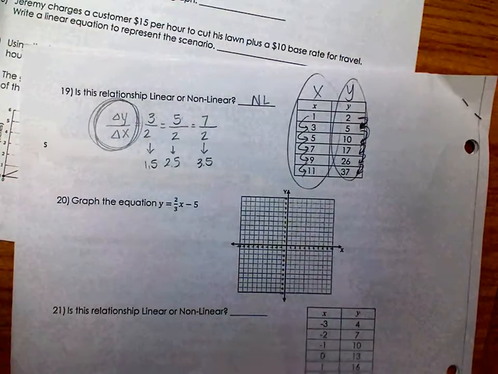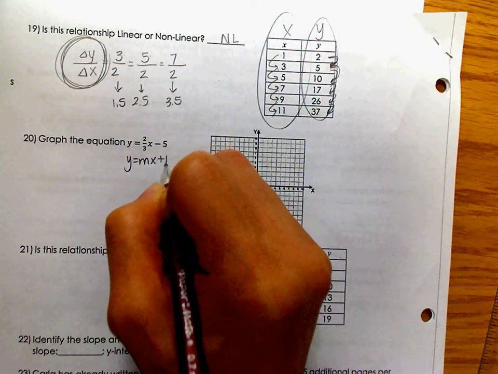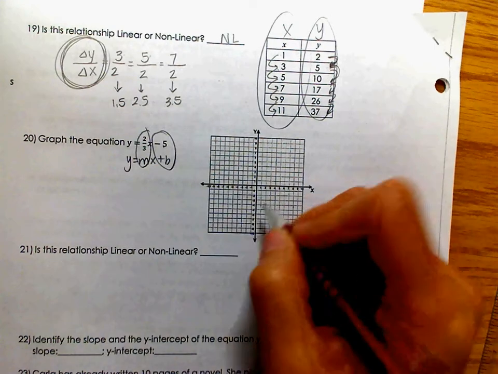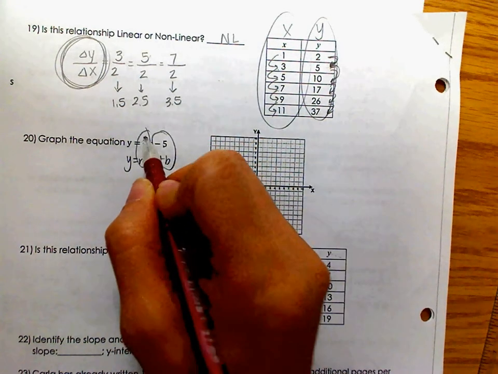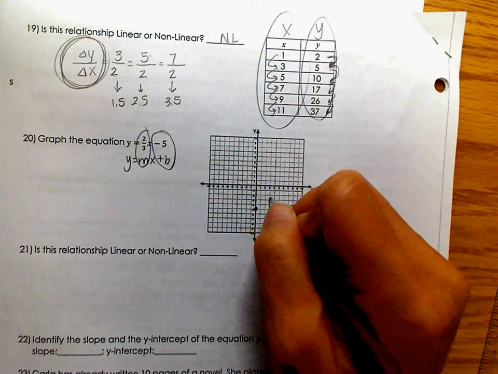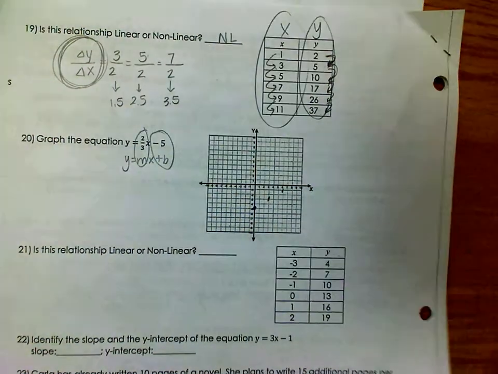Okay. Number 20, graph the equation. All right, it's already in slope-intercept form. I start with the b. This is your y-intercept, so down here. And this slope is telling me to go up 2, right 3, up 2, right 3. So up 2, right 3, up 2, right 3. And that's my line.